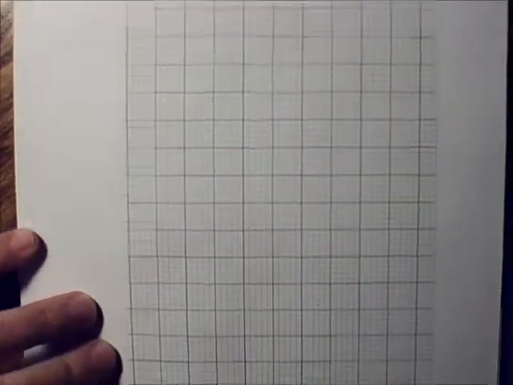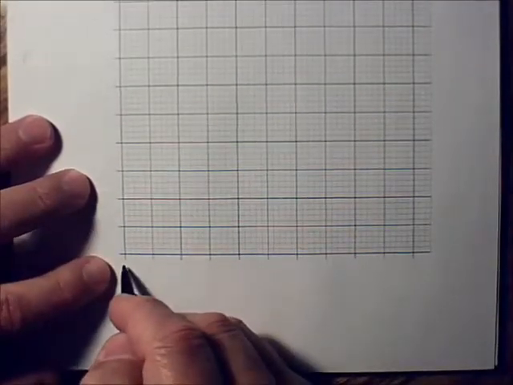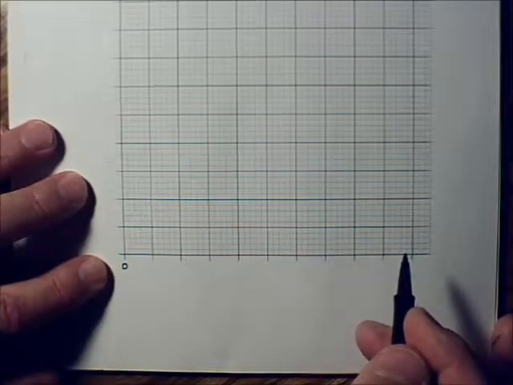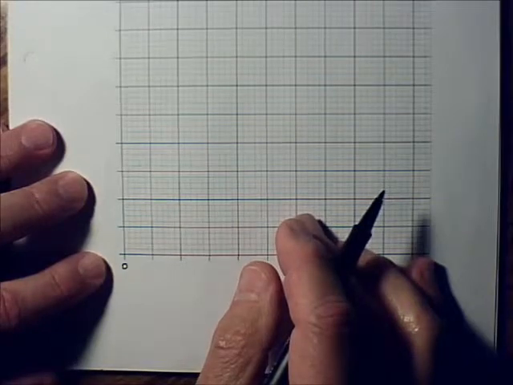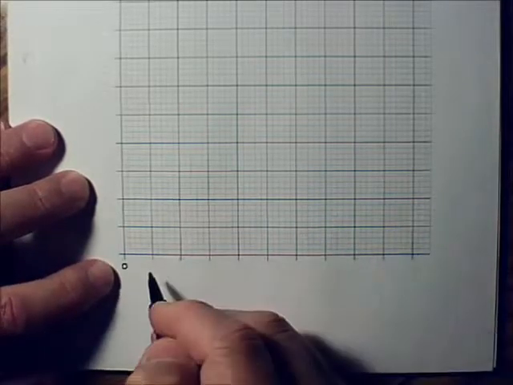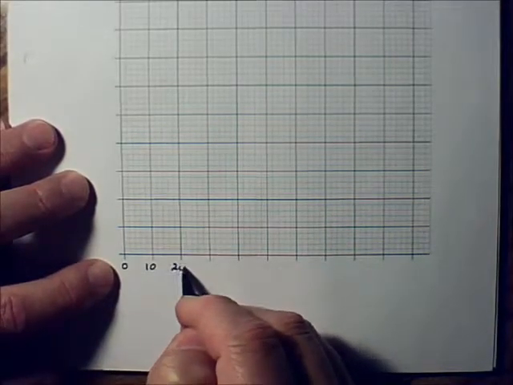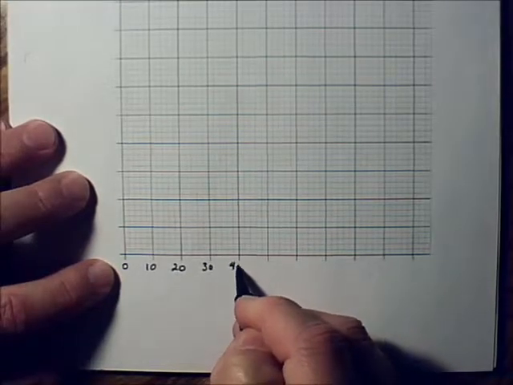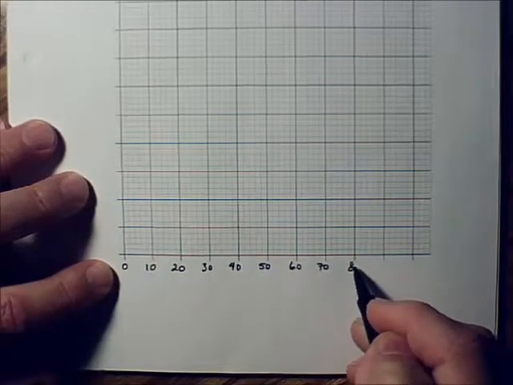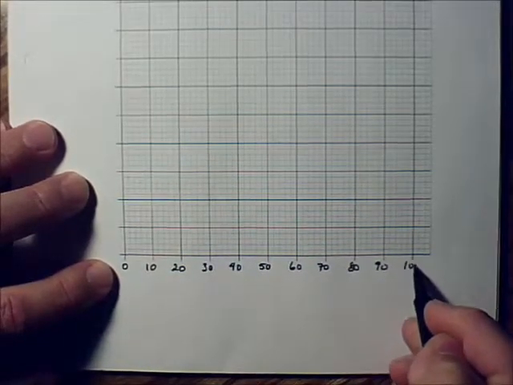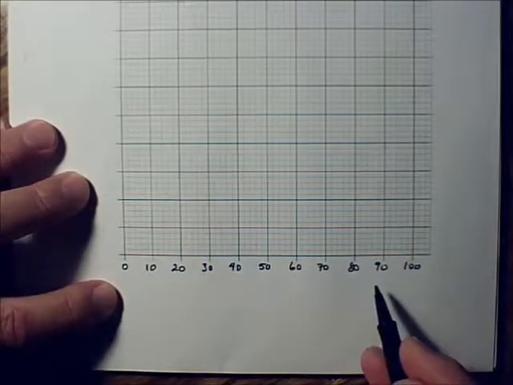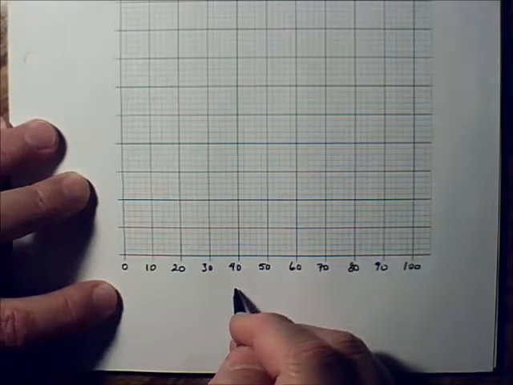Okay? So what we're going to do is make this axis down here protons. We're going to have each of these large graduations be 10. So we're going to have protons down here: 10, 20, 30, 40, 50, 60, 70, 80, 90, and 100. And what we're going to be plotting on this side will be the protons in the nucleus.